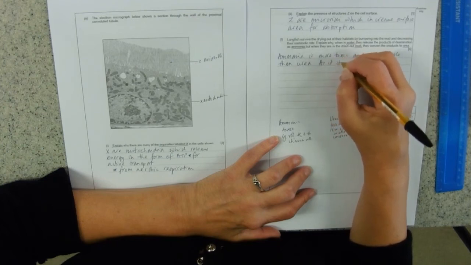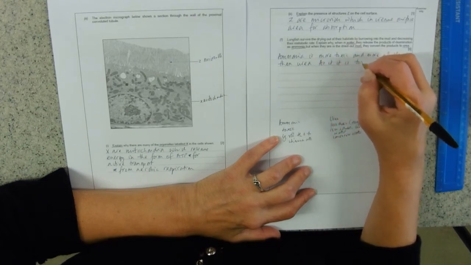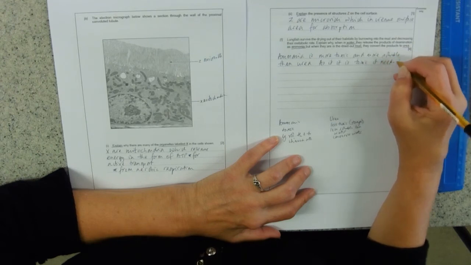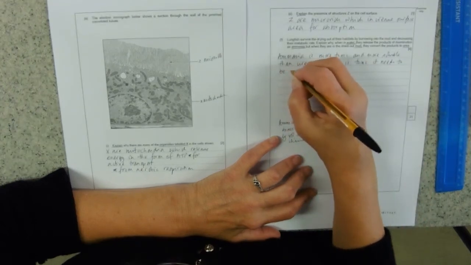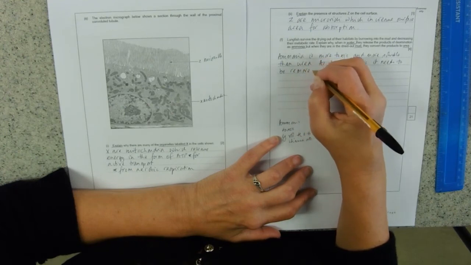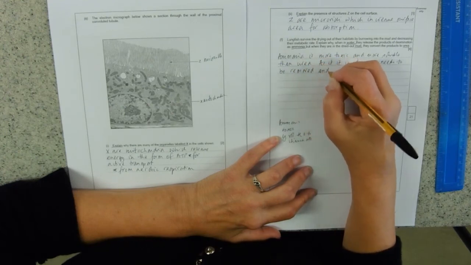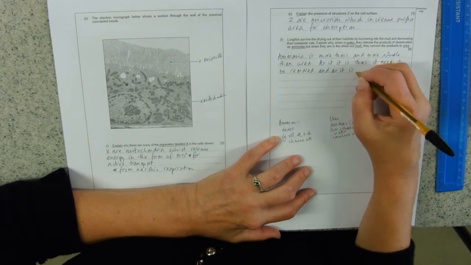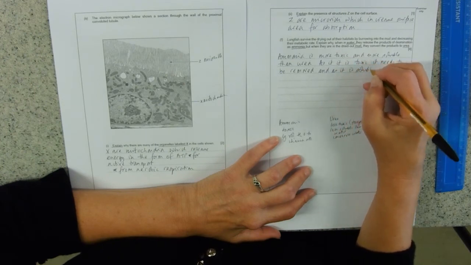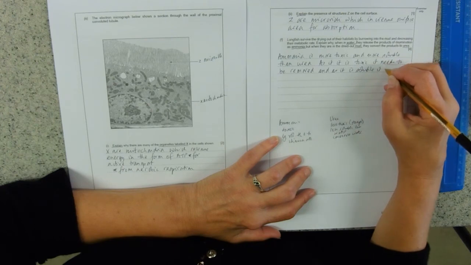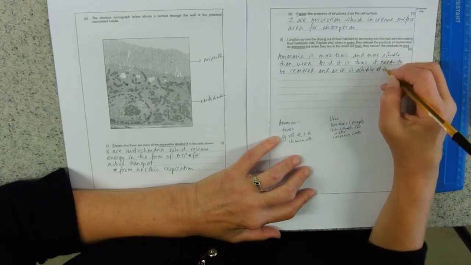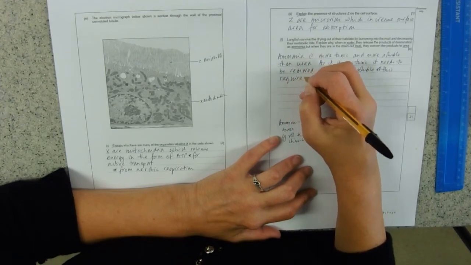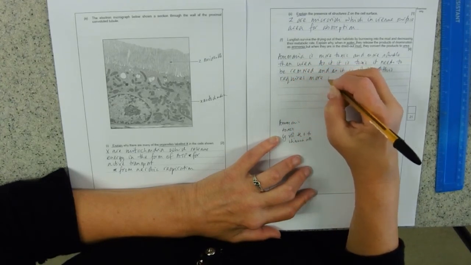As it is toxic, it needs to be removed, and as it is soluble, this requires more water.